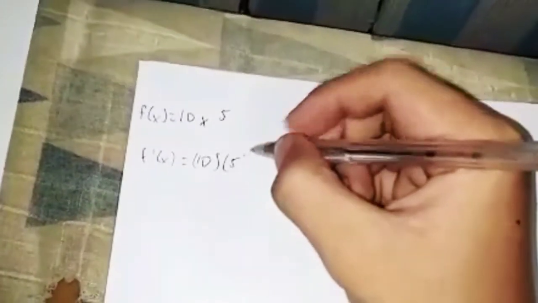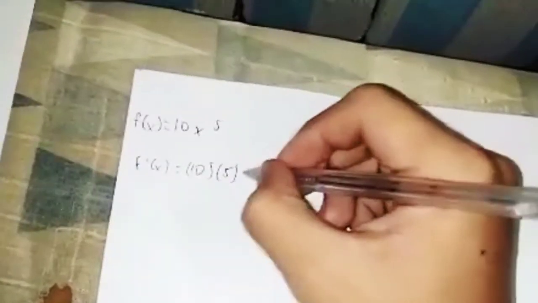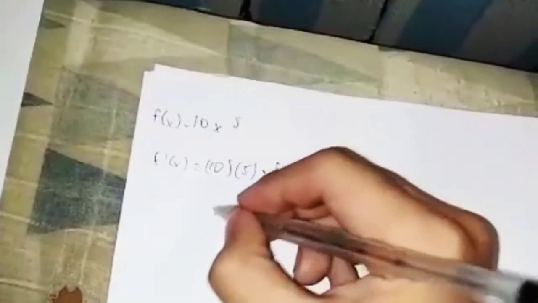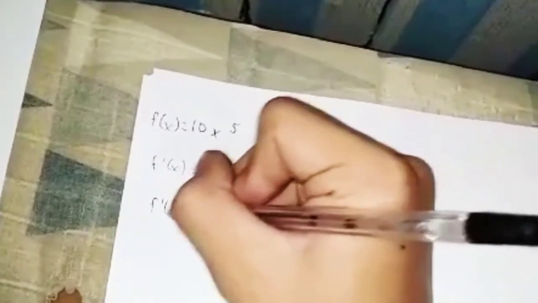We will use theorem 2. So 10 times 5 is equal to 50. So this is the first derivative of 10x^5.